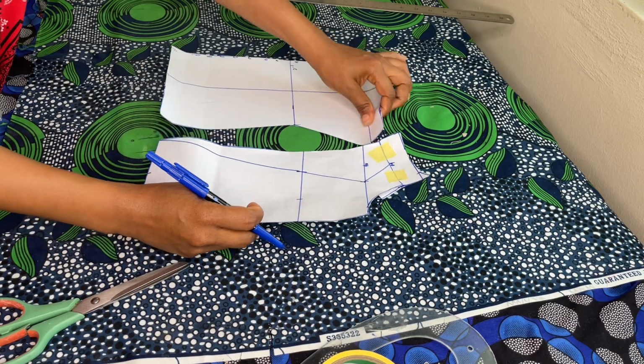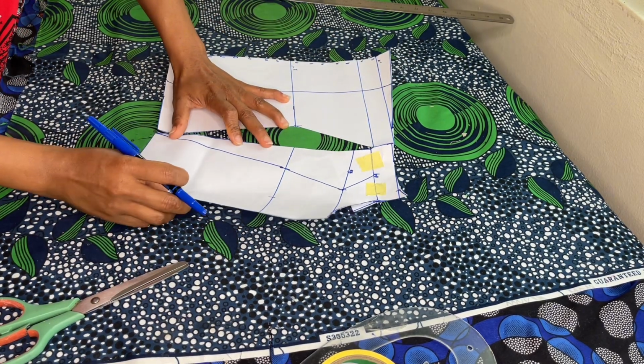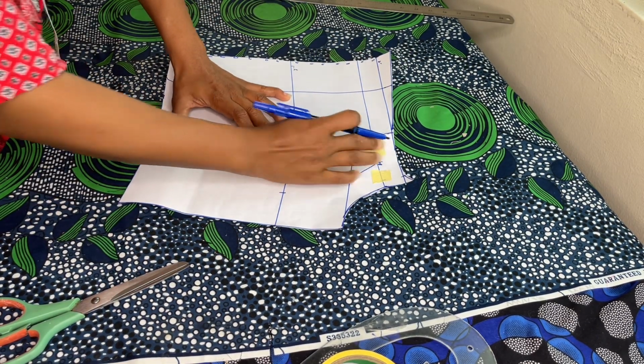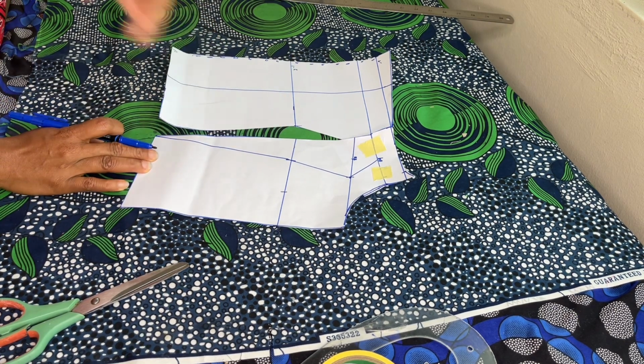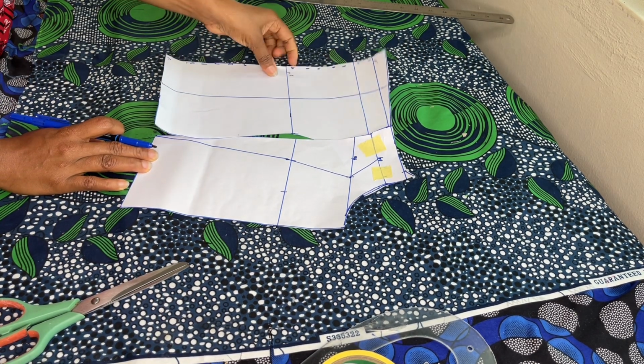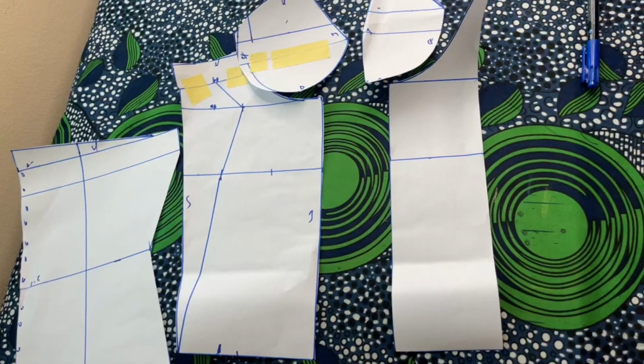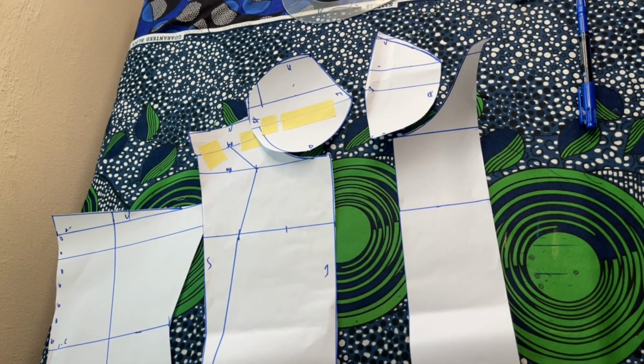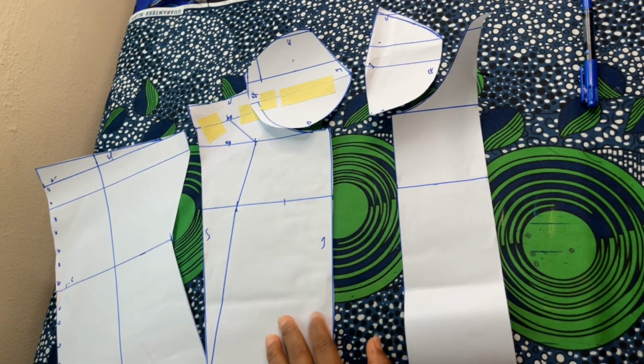So this is our side. It has to match. So check it. If it's not matching, you can trim it out. But see, it's matching. Do you see? It's matching. I didn't know that my camera was not recording again, so I've cut it out.